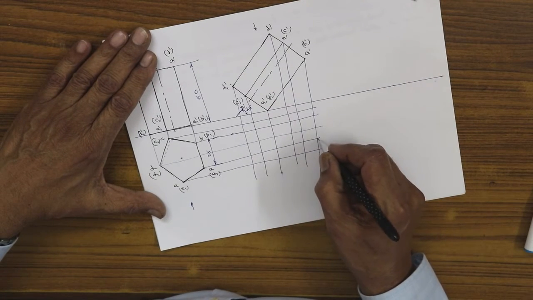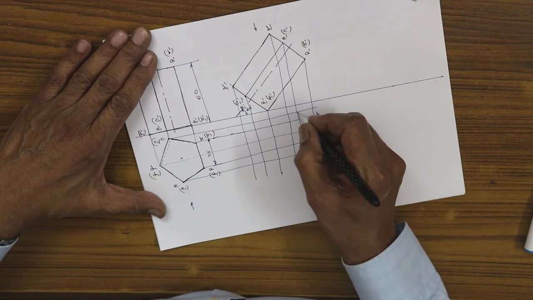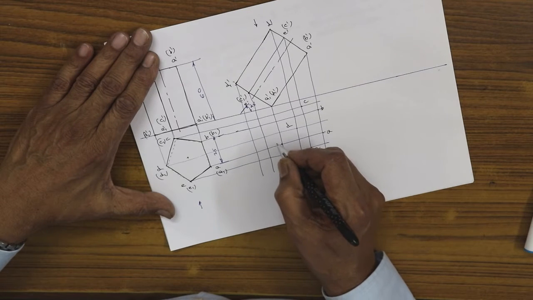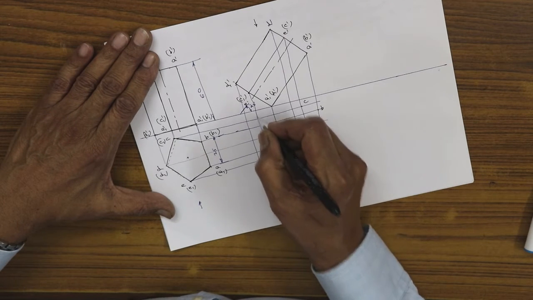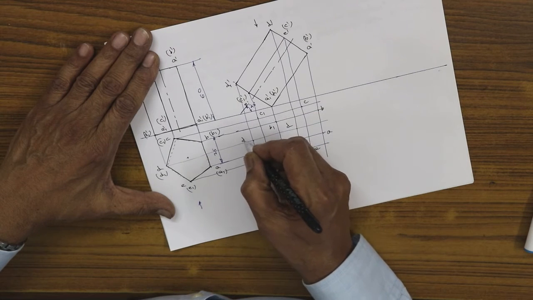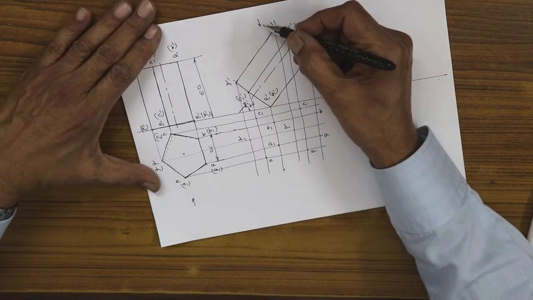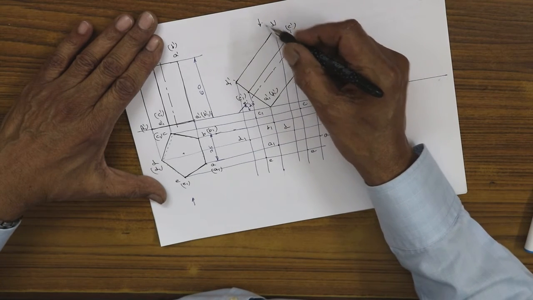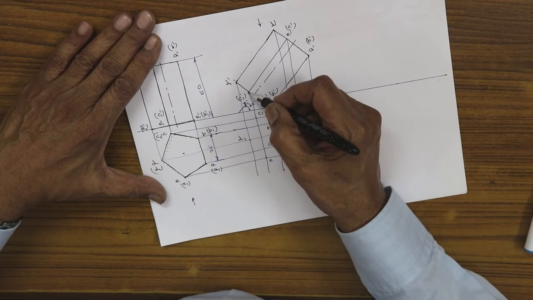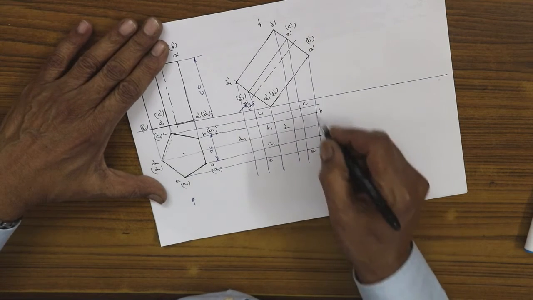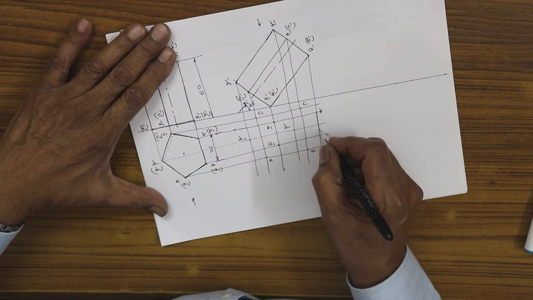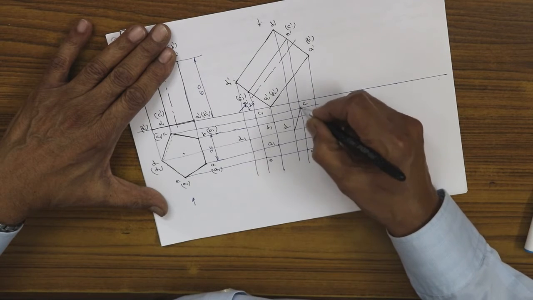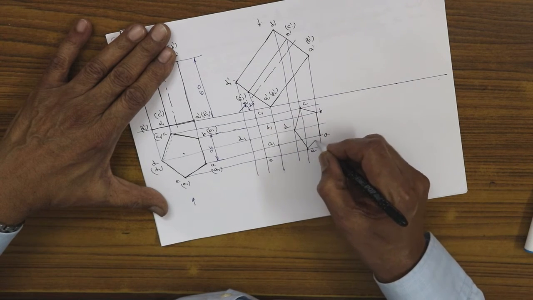We have here this point is A, that is B, C, D, and then E. Again we have here A1, B1, C1, D1, and then E1. When you look at the top view, this is the top pentagon, this is the bottom pentagon. Top pentagon is nearer, fully seen. Bottom pentagon is away, only the outer boundary seen. Let me complete the top face of the prism: AB, BC, CD, DE, and then EA.